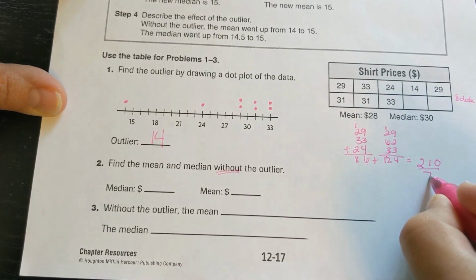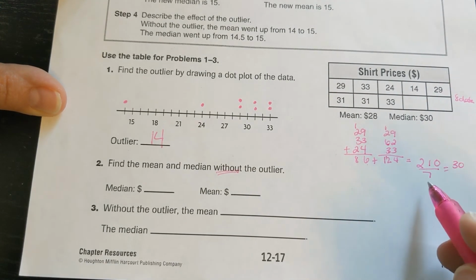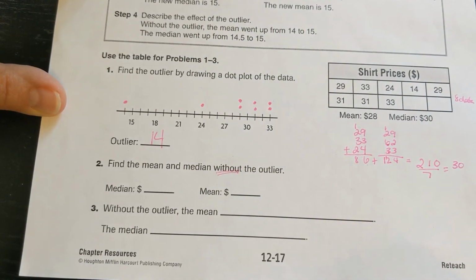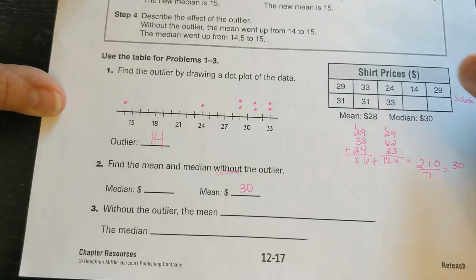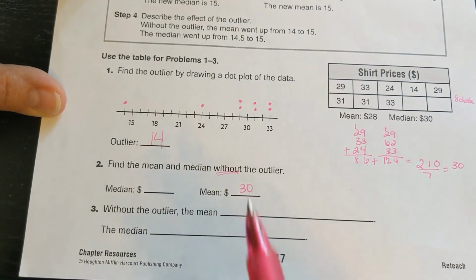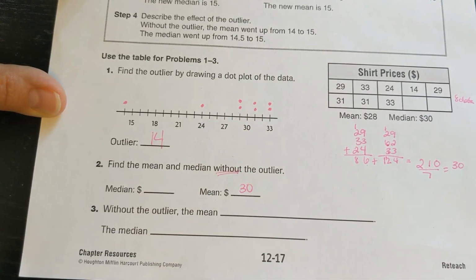I'm going to divide that by 7, and I'm going to get 30, right? 7 goes into that 3 times, 0. Got it. So my mean in this case is 30. And that seems better. If I take that 14 out, doesn't that seem like a better average of my other scores? 30. Somewhere right here in the middle of most of them. Makes more sense, doesn't it?